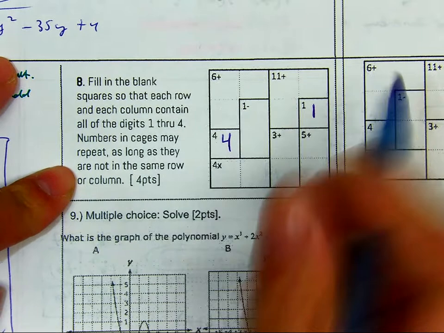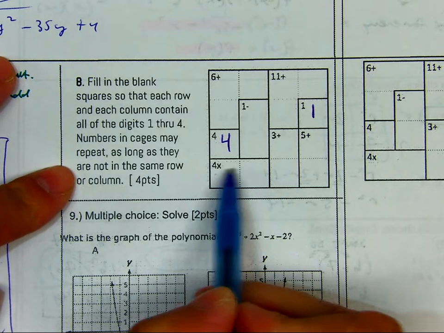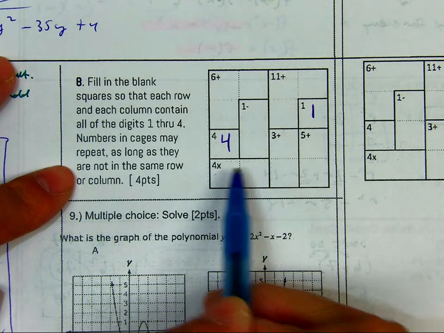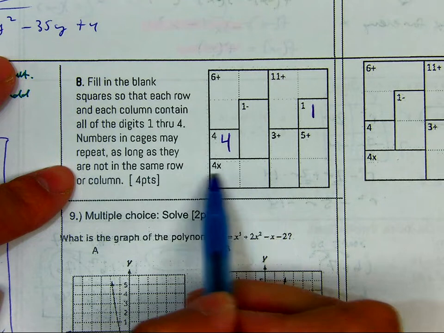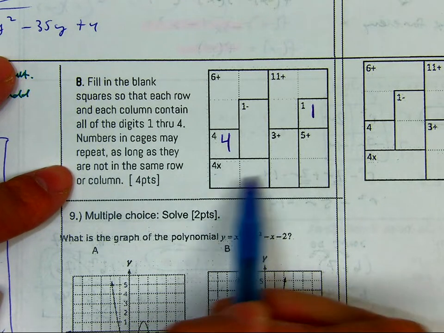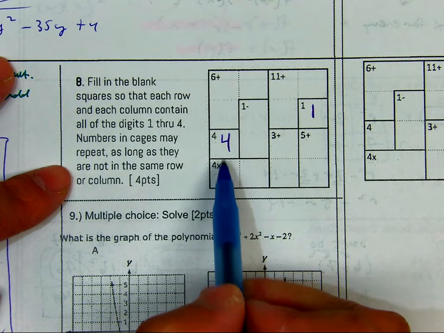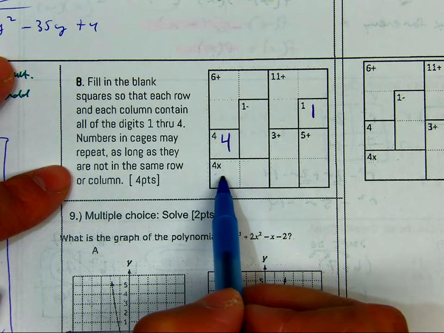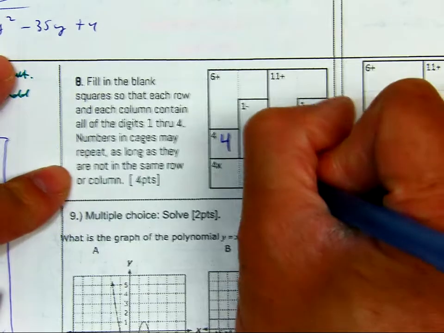I'm going to start here. 2 numbers that multiply to be 4. You can choose 2 and 2, but you can't repeat, remember, in a row. So it's going to be 4 and 1. So I'm not going to pick 4 here. I'm going to put a 4 over here. So that'll be 4 times 1.